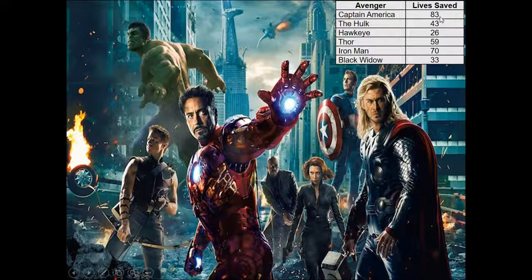Captain America saved 83 lives. The Hulk saved 43. And if you ask me, if he would get control of his anger issues, he would probably be able to focus on more life-saving and less breaking things. Hawkeye only saved 26 lives. He's obviously a slacker. Thor saved 59, Iron Man saved 70, and Black Widow saved 33. So that's the information I collected over the summer while hanging out with my friends in the city.